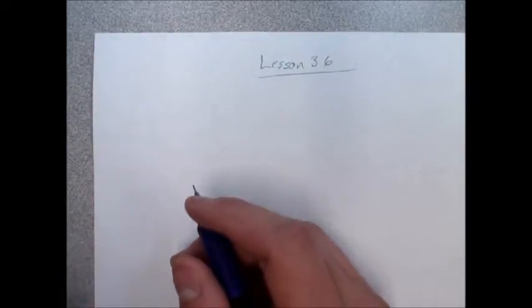Lesson 36 is the right triangle congruency theorem, and it's just adding to our repertoire of things that we can use to prove things congruent. This is specifically right triangle congruence. It only works for right triangles. Theorem 36.1 is leg angle.